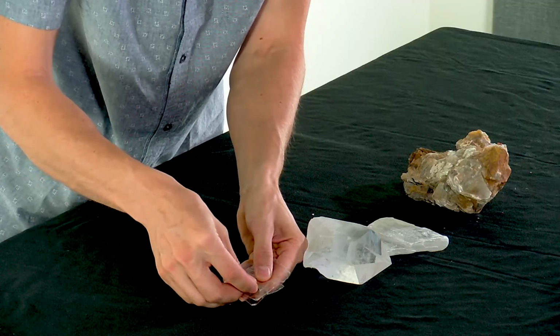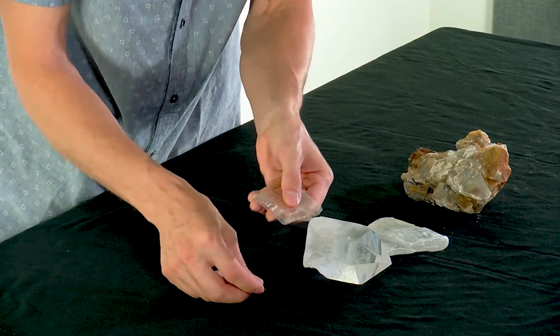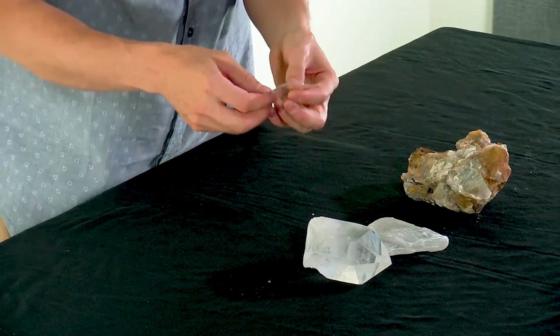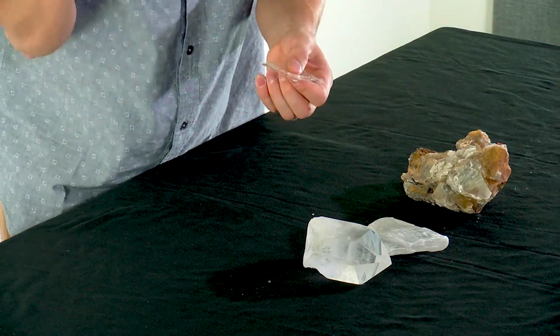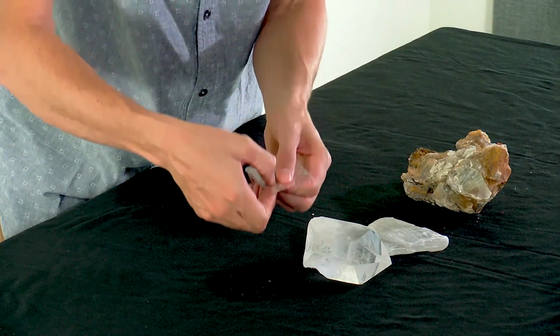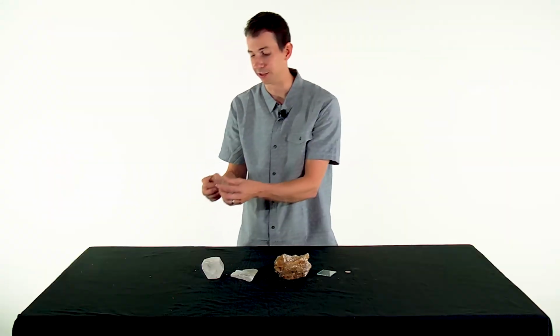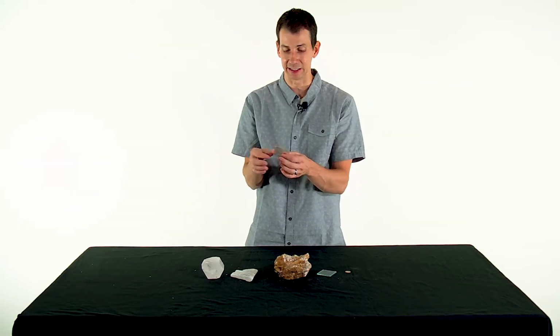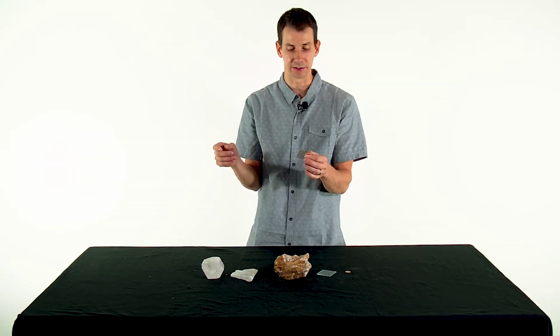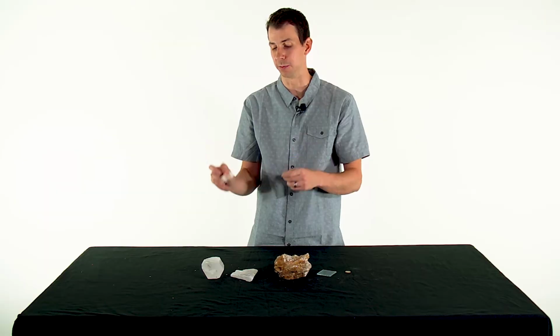You can hear that sound, right? Yeah, it's scratching. I can scratch it with the penny. So it's less than 3. Can I scratch it with my fingernail? Yep, I can. So this mineral, I don't have any tool less than my fingernail. So all I know right now is it is less than 2.5.